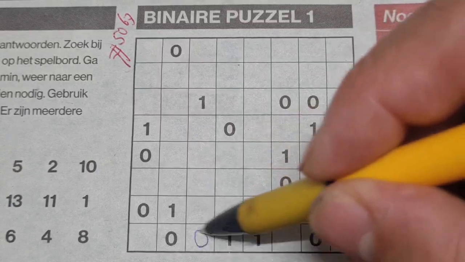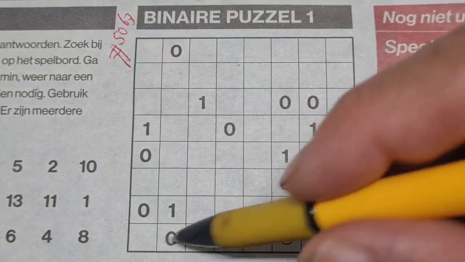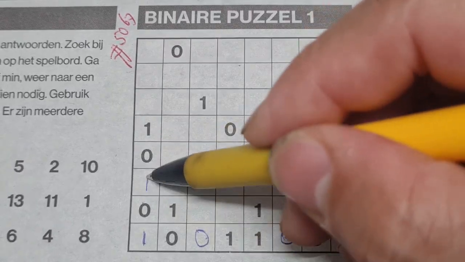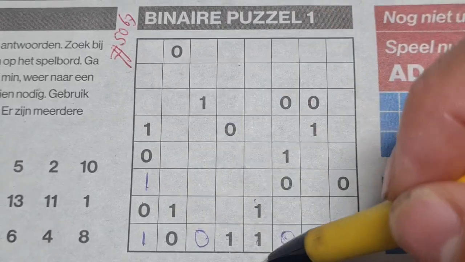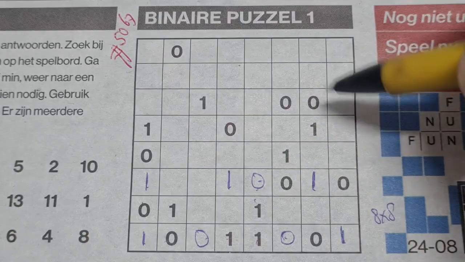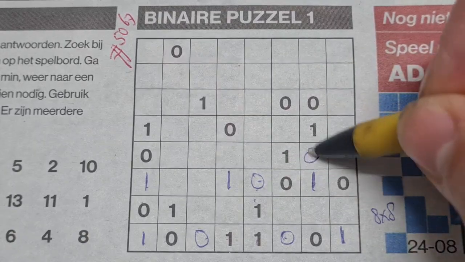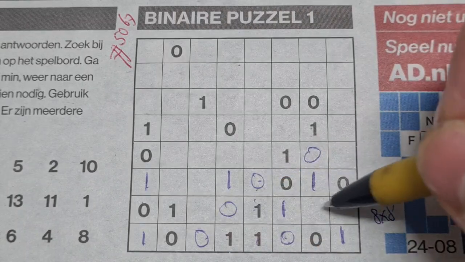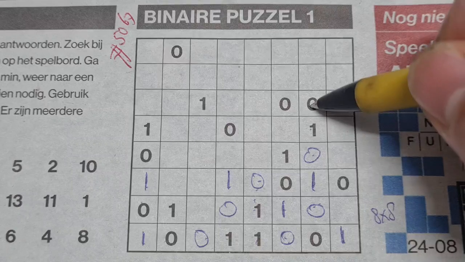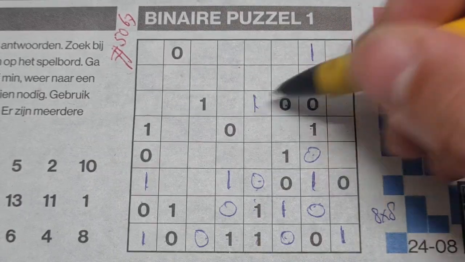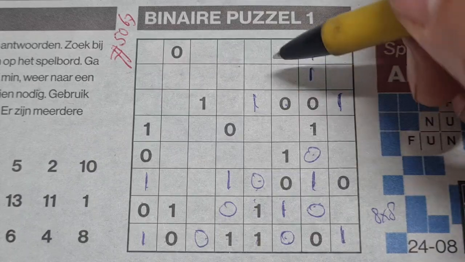Double 1, here no, there no. 4 zeros we have here, so the rest are ones. Between 2 zeros comes a 1, double 1, here no, there no, double zero, here 1, there 1. Between 2 ones comes a zero, between 2 zeros comes a 1, double 1, here no, there no. 4 zeros we have here, so the rest are ones. Double zero, here 1, there 1.